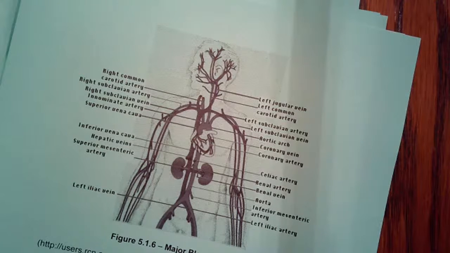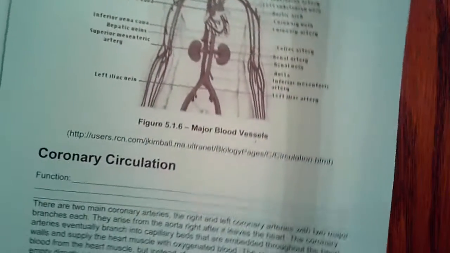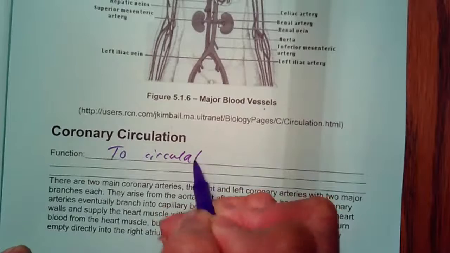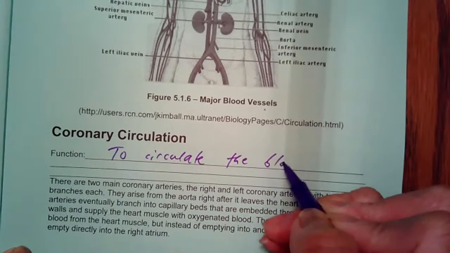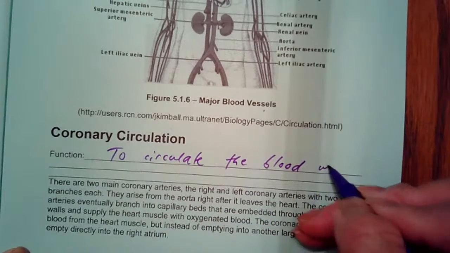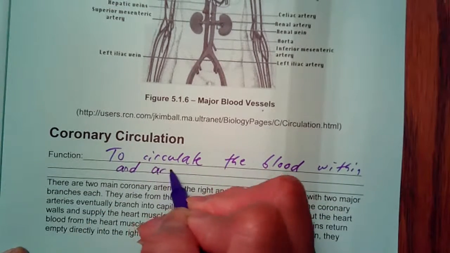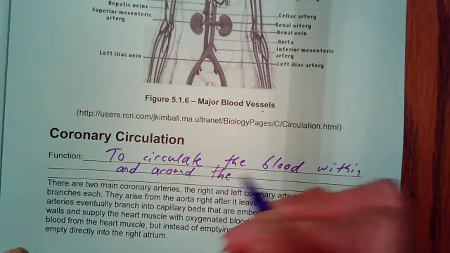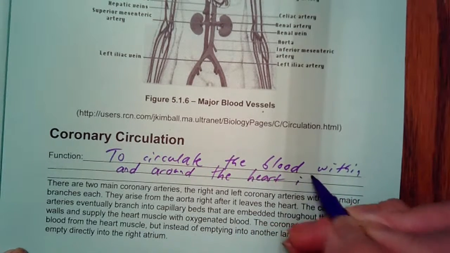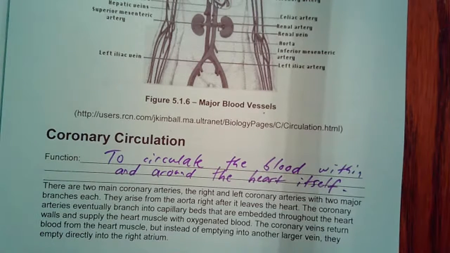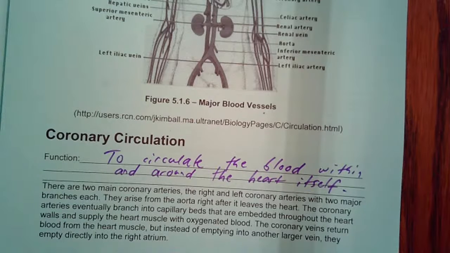Coronary circulation. The function of the coronary circulation is to circulate the blood within and around the heart itself. So the heart, being the main pump of the circulatory system, also needs to have a supply of blood.